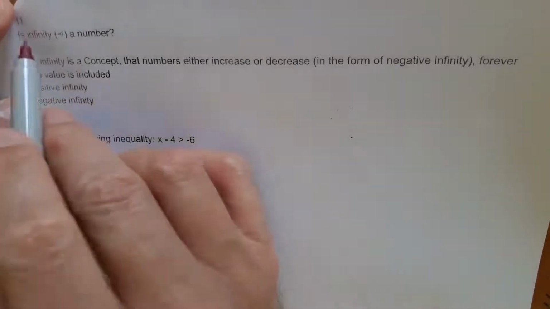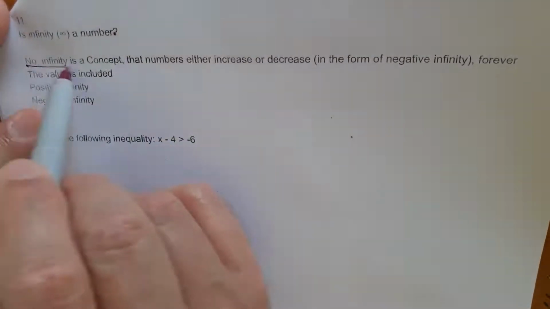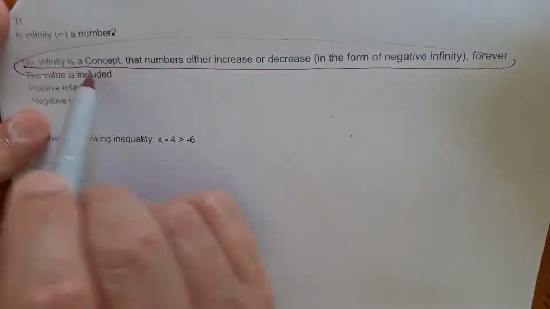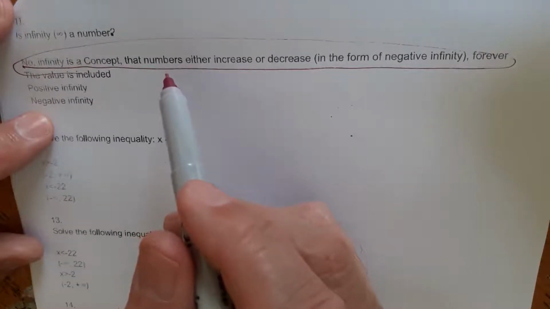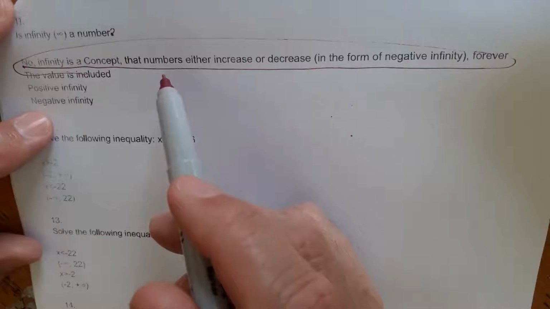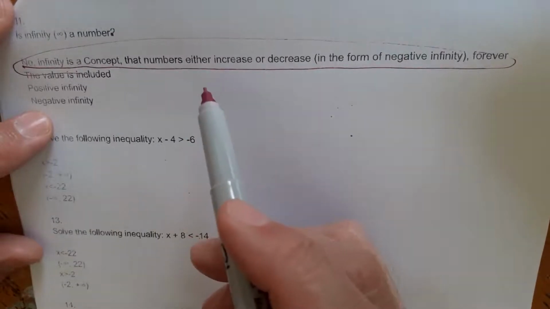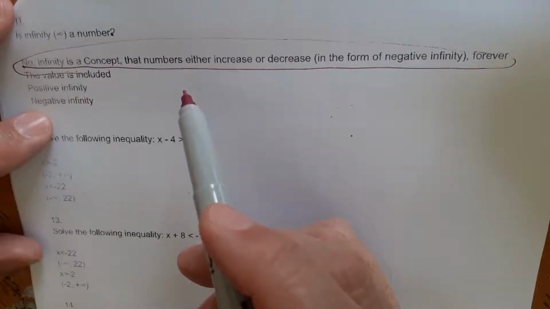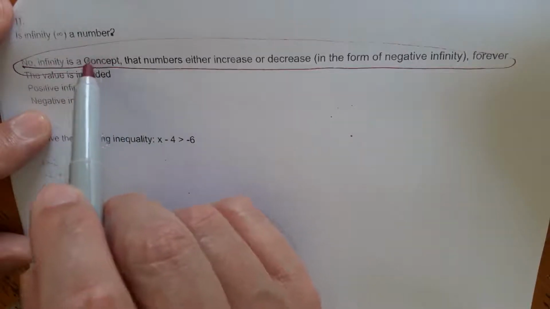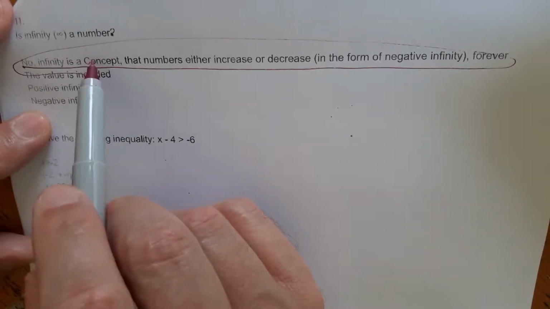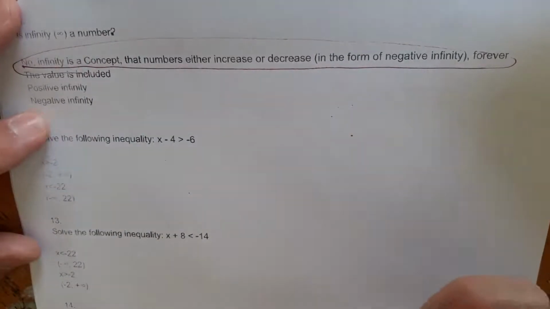All right, so is infinity a number? No, infinity is a concept. Think of a number as like 5 billion, and that's big, right? But is that infinity? No, because you could go to 10 billion, and you can go to 50 billion. And whatever number you name, you can always go bigger to get to infinity. That's why it's a concept. There is no single number for it. It's just the concept that it's ever increasing, either positive or negative, forever.